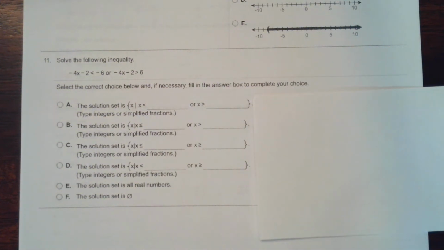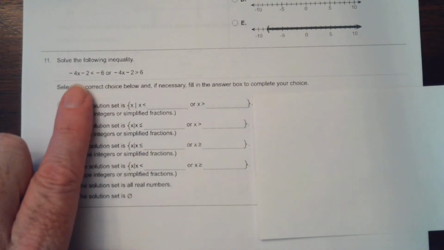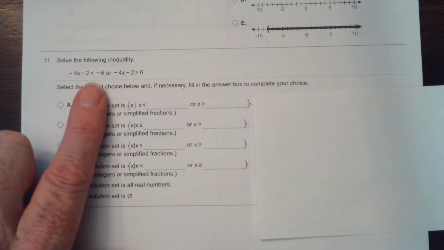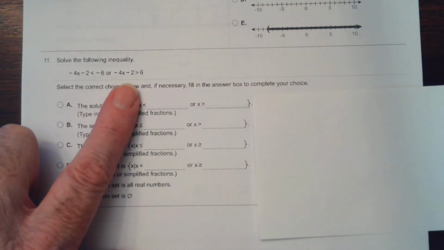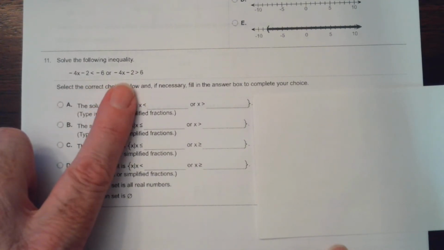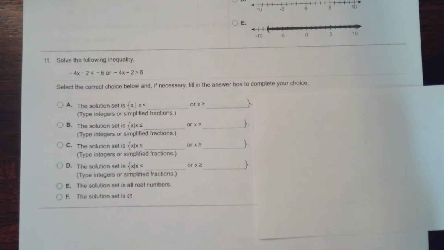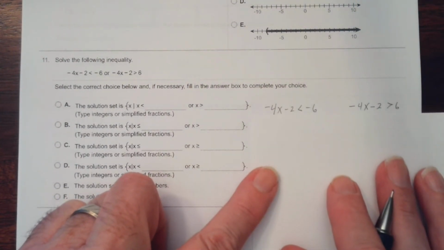All right, this is our second video for the Test 1 review. So here we're solving this compound inequality. You got negative 4x minus 2 is less than negative 6, or negative 4x minus 2 is greater than 6. So basically we solve each of these individually, and when we get our solution we put them together with an OR.